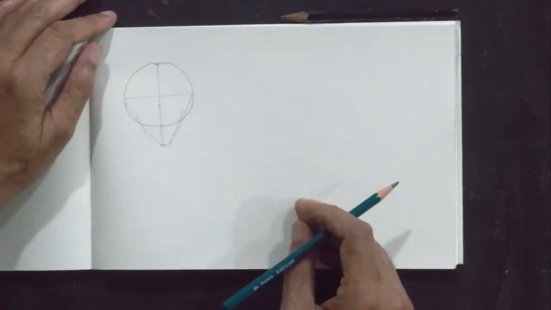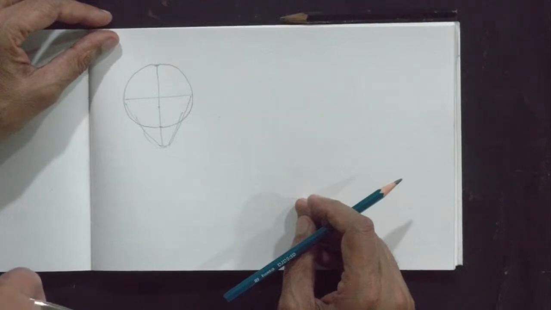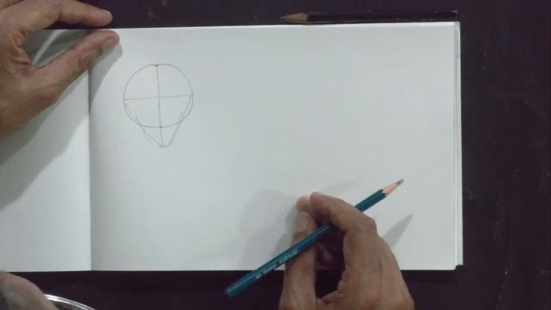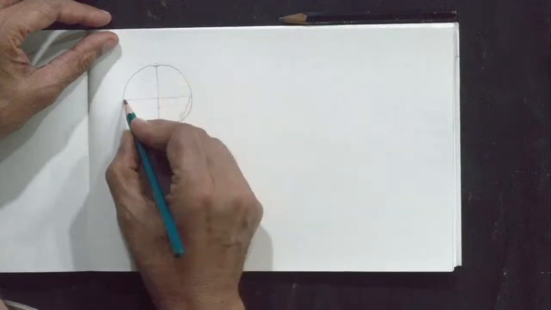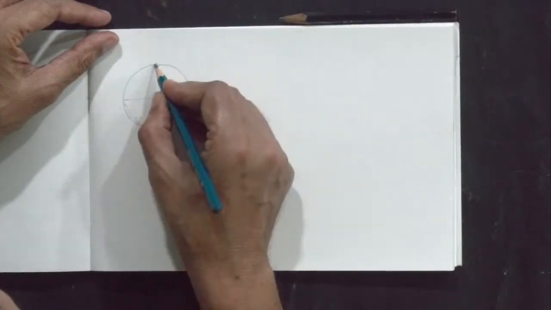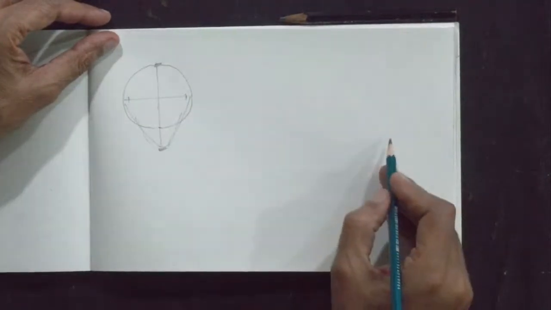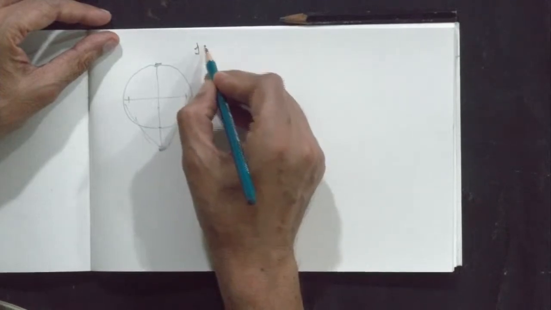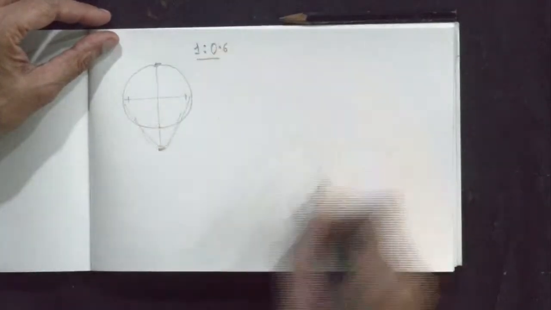We have been talking about the human figure, like head to the rest of the body is 6.5 times. That means including head, it is 7.5 times altogether to the size of head. That means head to chin. However, what should be the ratio between head to chin and ear to ear? That's my target of giving you 1 is to 0.6 ratio. Let us work it out.